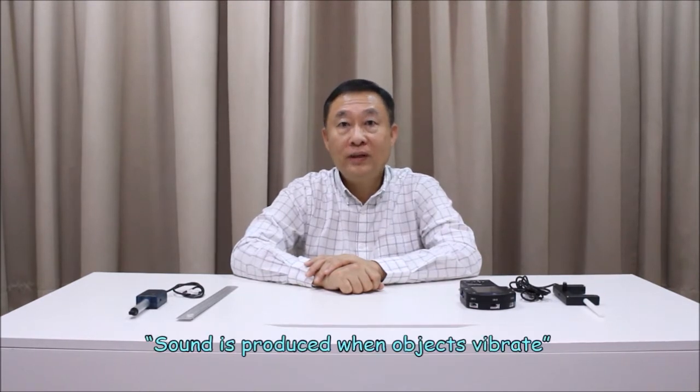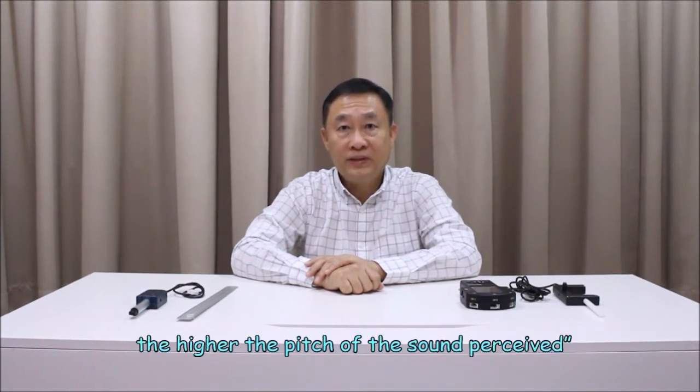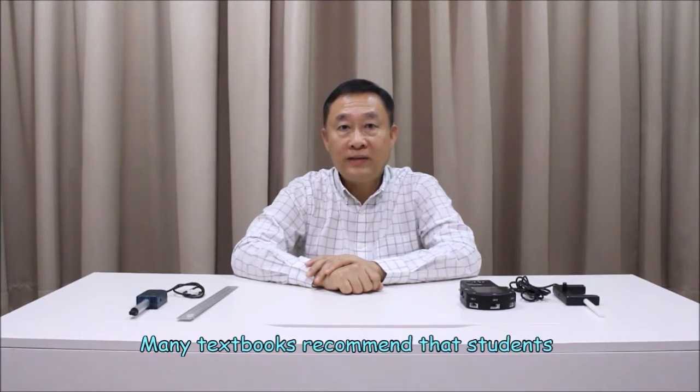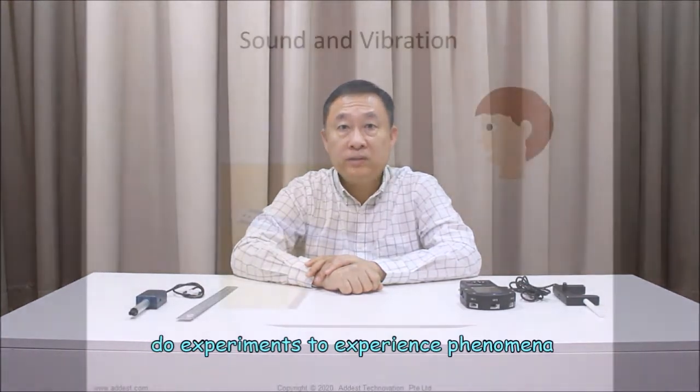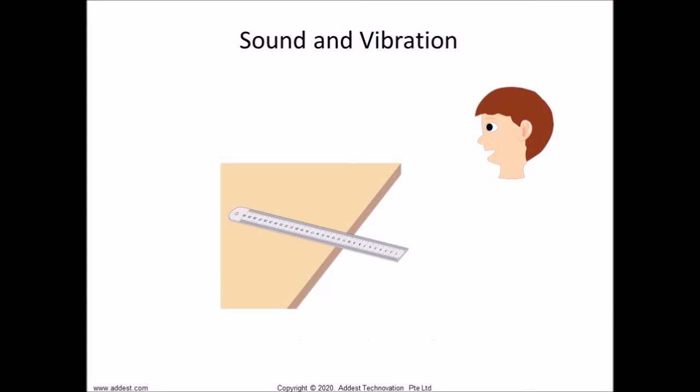Sound is produced when objects vibrate, and the faster the vibration, the higher the pitch of the sound perceived. These are two basic concepts in the study of sound. Many textbooks recommend that students do experiments to experience phenomena relevant to such basic concepts.